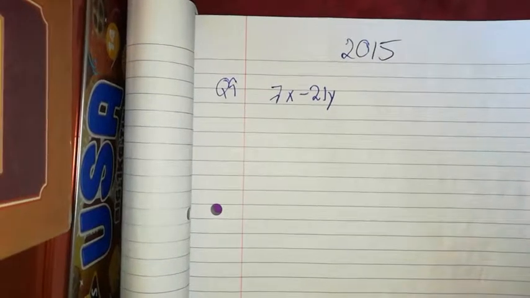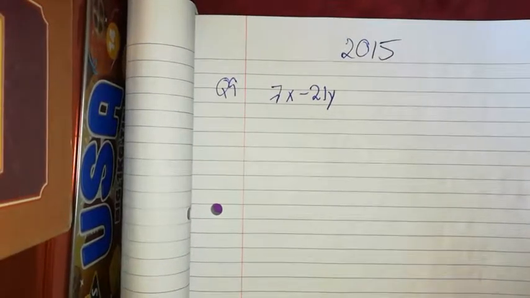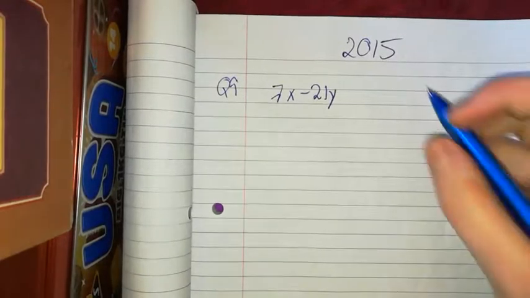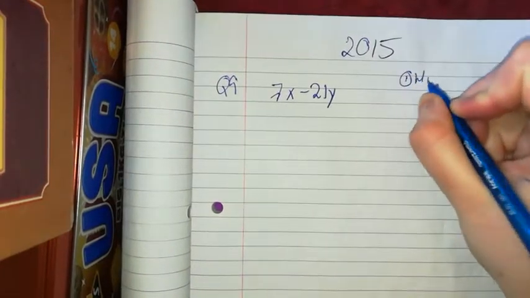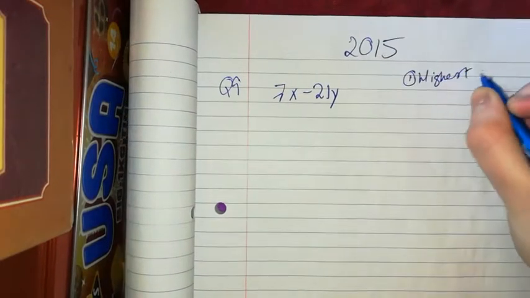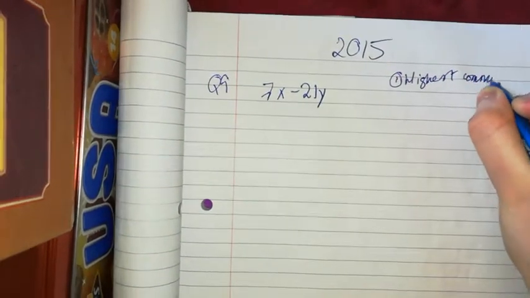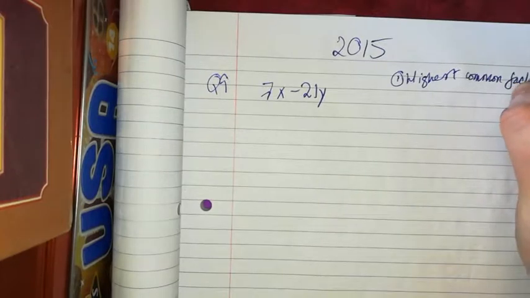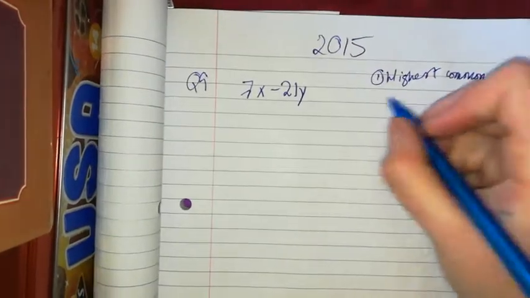So here I was asked to factorize fully each of the following expressions. So firstly, if I want to factorize this, well, the four ways I have of factorizing are, the first is highest common factor, sometimes we call it HCF, where we take out the highest common factor that goes into both of them. The next one is grouping.